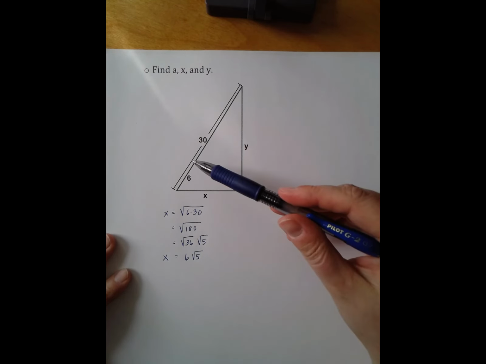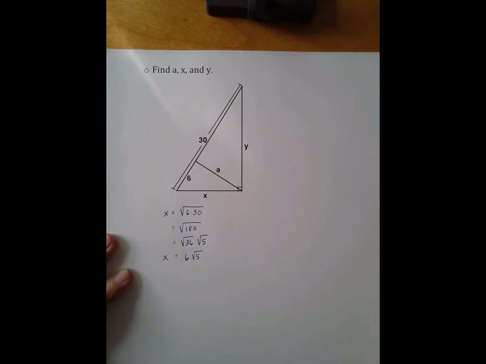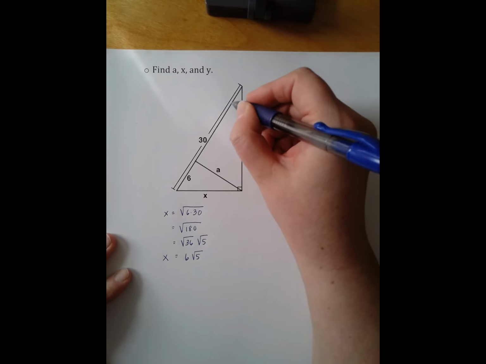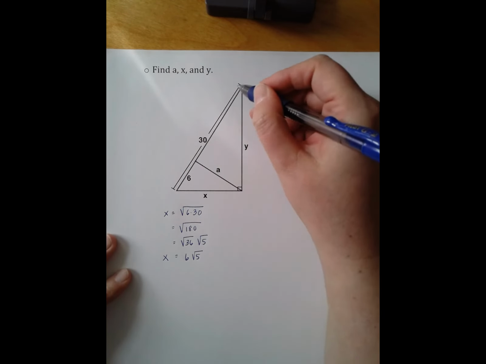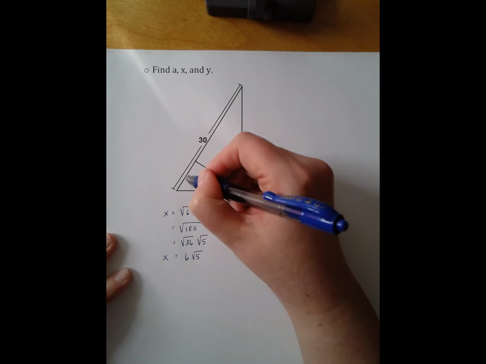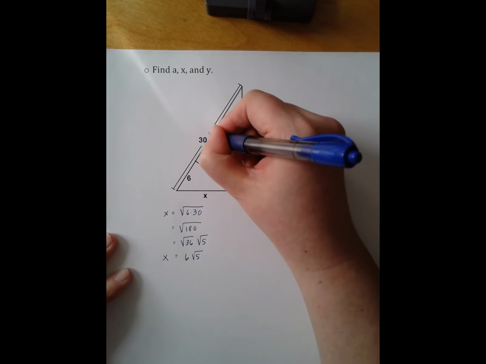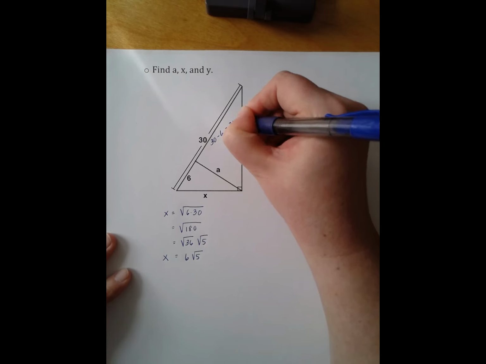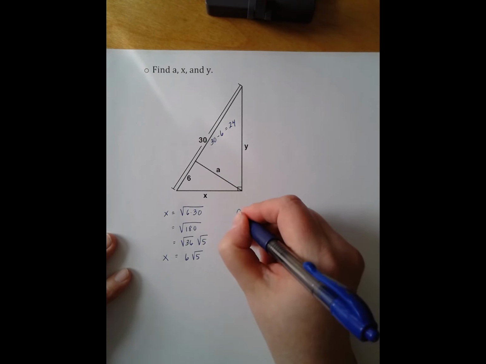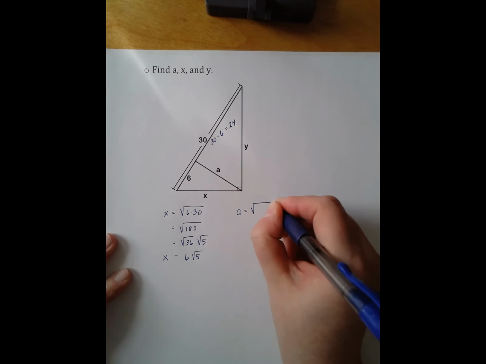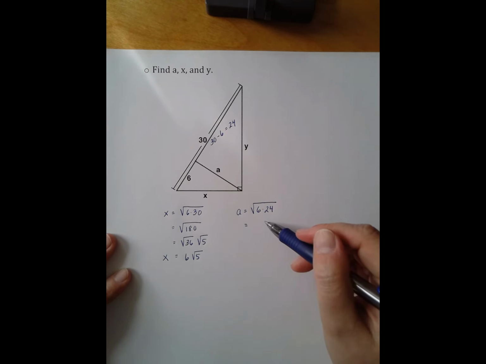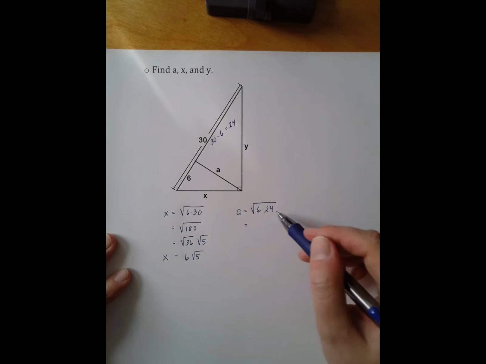I'm now going to find a. However, I'm going to have to actually find this small length right here. But because I know the whole thing is 30, I can simply subtract 6. So this piece over here is 30 minus 6, which is 24. So now I can say that a equals the square root of 6 times 24. And in this case, I am going to simplify this in a slightly different way.